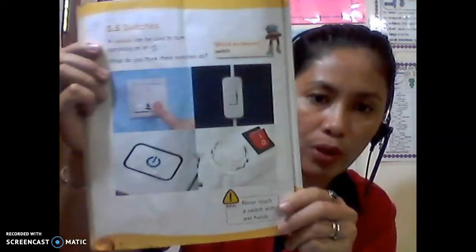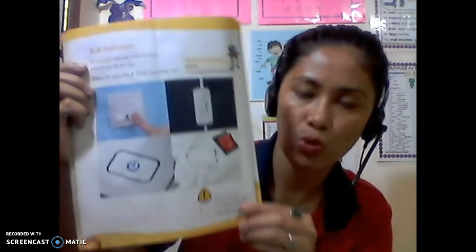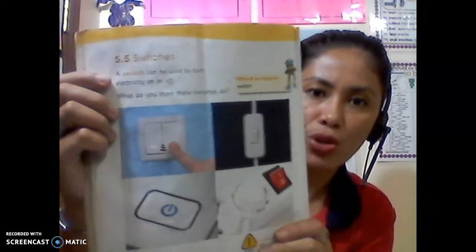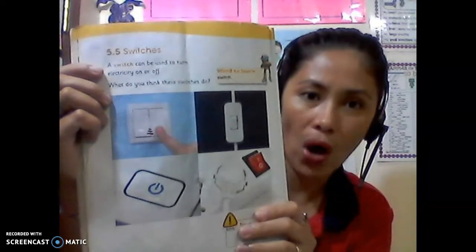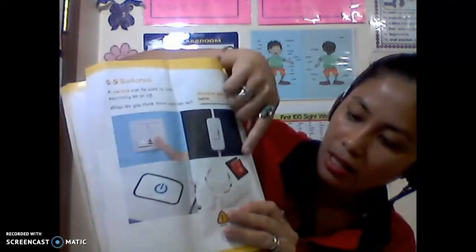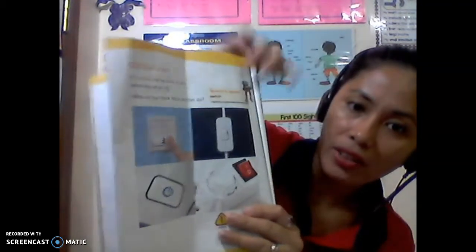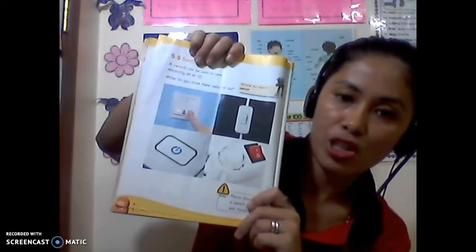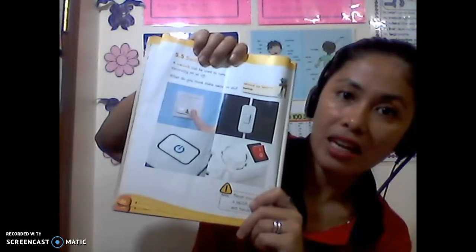If we look at the switch, these are examples of switches. In this book, this is 5.5 switches, and it's page 56 in your book. A switch can be used to turn electricity on or off. These are types of switches. You see this, and like this, and like that. If it's on, it means the circuit is closed. If the circuit is closed, it means that the electricity can flow.